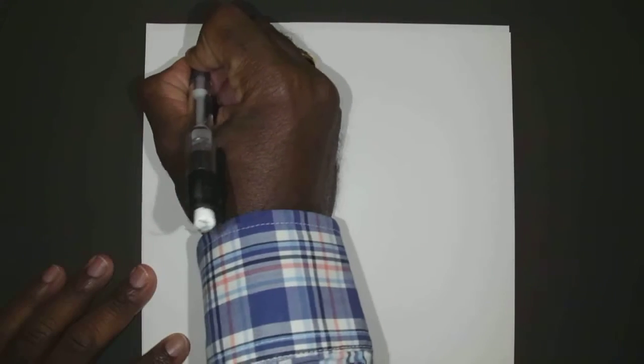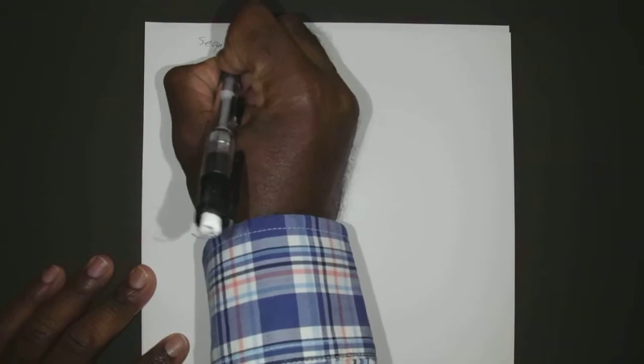All right, so we're going to start on sequences. Okay. And a sequence is really just a set of numbers on a positive domain.